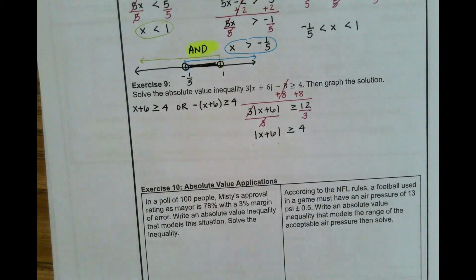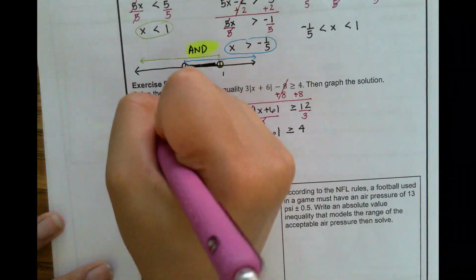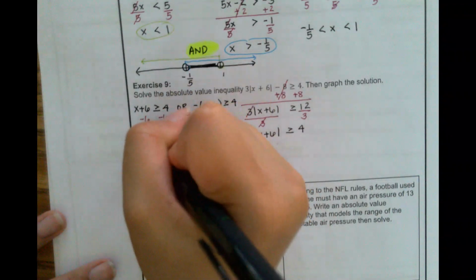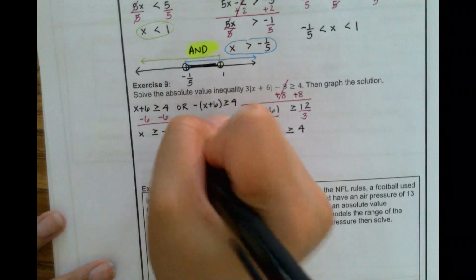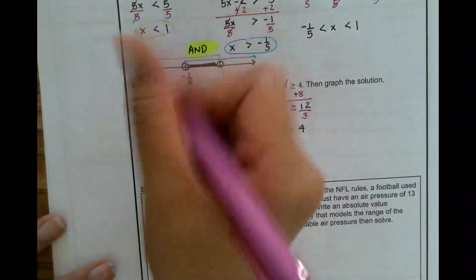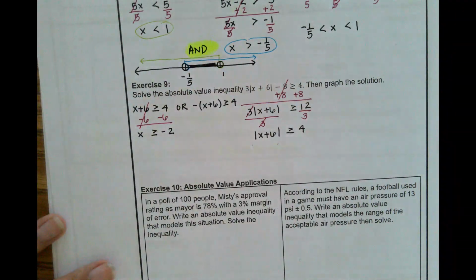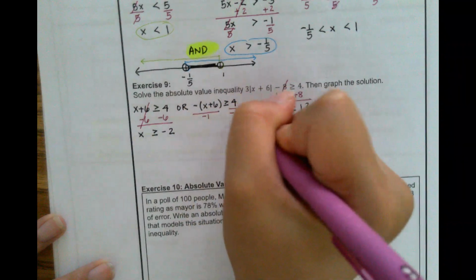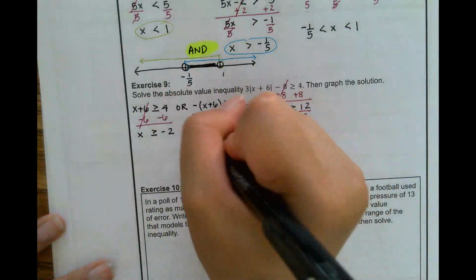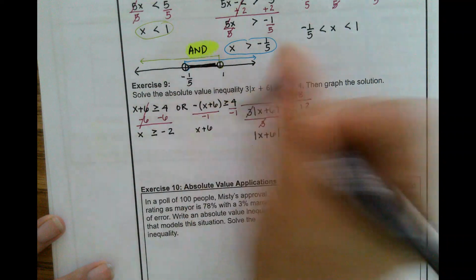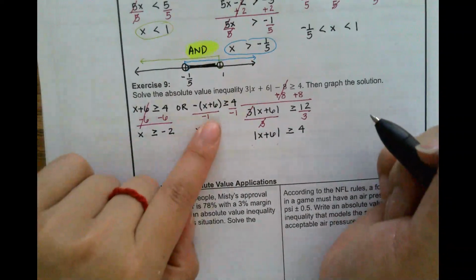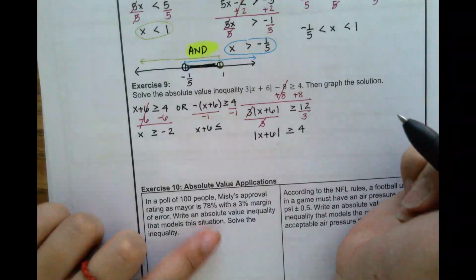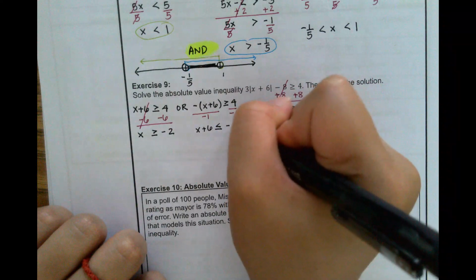Okay, so now all we have to do is solve. Subtract 6 here. You get x is greater than or equal to negative 2. Okay. Here I'm going to get rid of the negative that is being multiplied by dividing by negative 1. This leaves me with x plus 6. Again, we divided by a negative here, so this greater than now turns into a less than or equal to. 4 divided by negative 1 is negative 4.